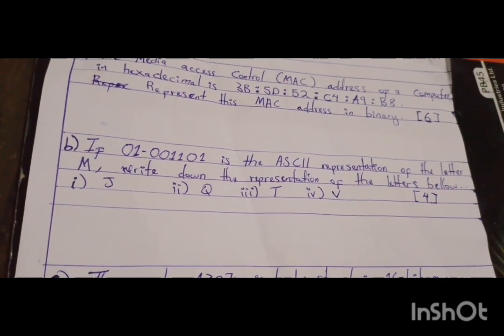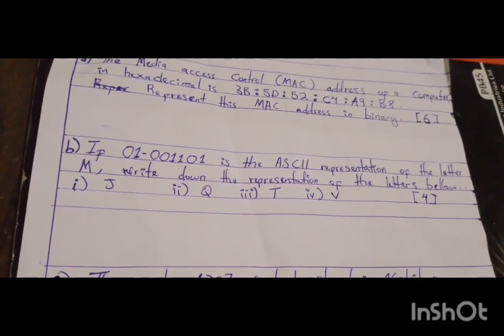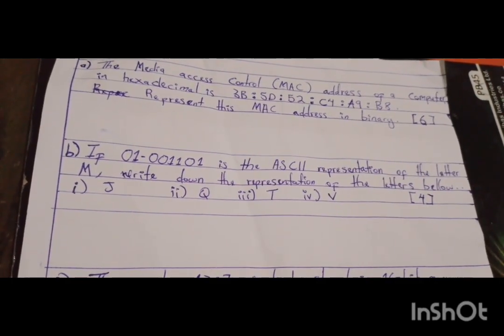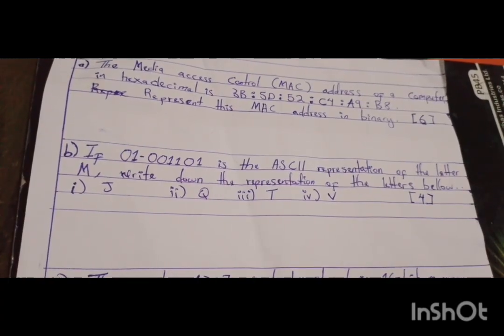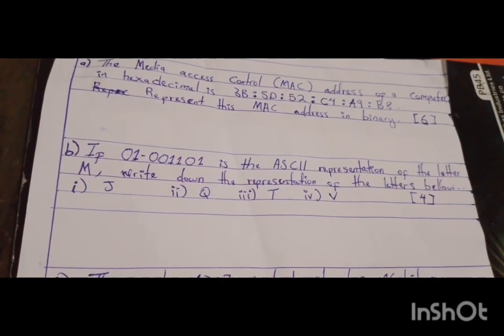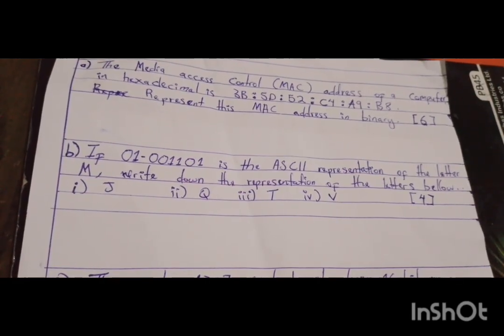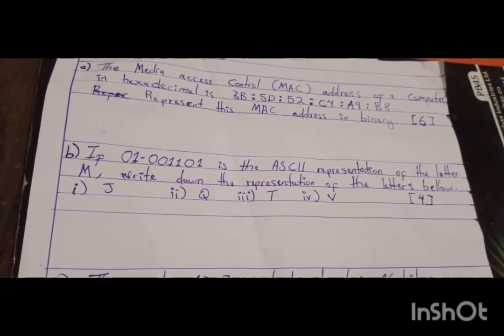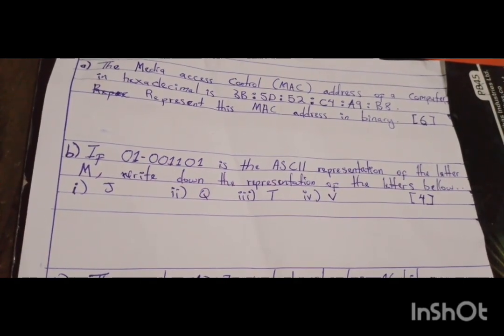Okay guys, this is video 2 on the questions that we're answering in CS110I. So question B, which reads, if 01001101 is the ASCII representation of the letter M, write down the representation of the letters that are given, which is J, Q, T, V, that carry 4 marks.